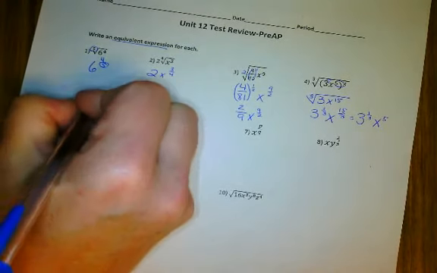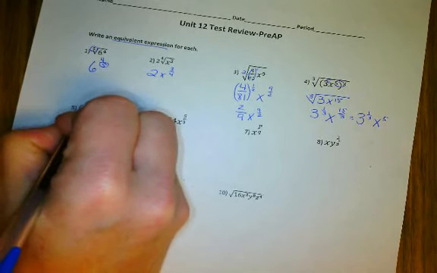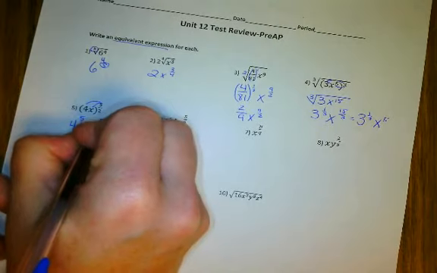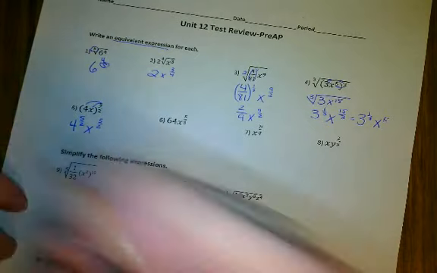Okay, on the next one, again, that 5 over 2 goes to both of these, so it would have 4 to the 5 over 2, and then x to the 5 over 2. Again, if I'm going to write it in rational form, those exponents, I would just keep it like this.